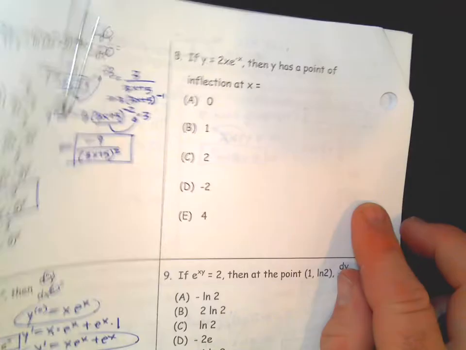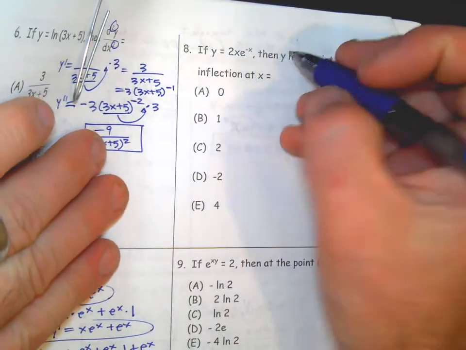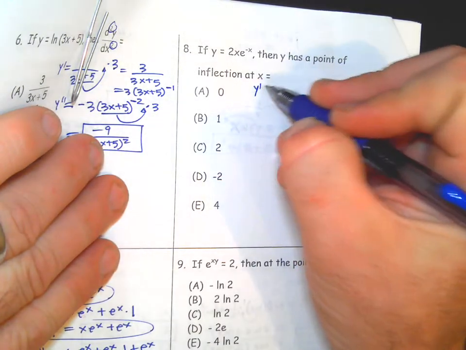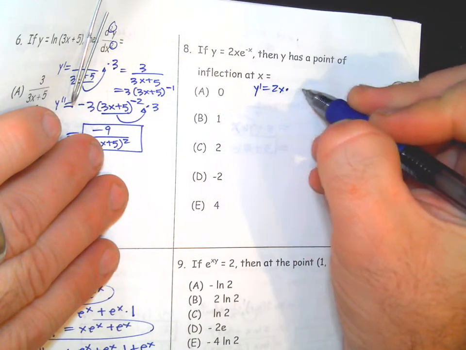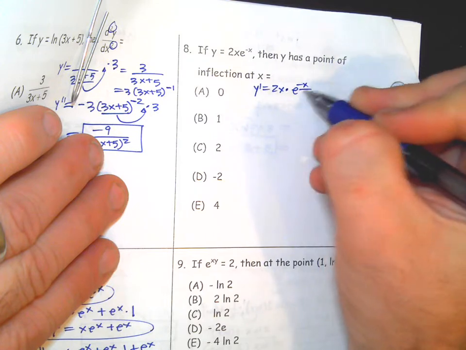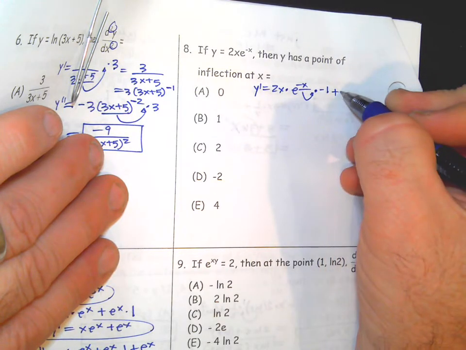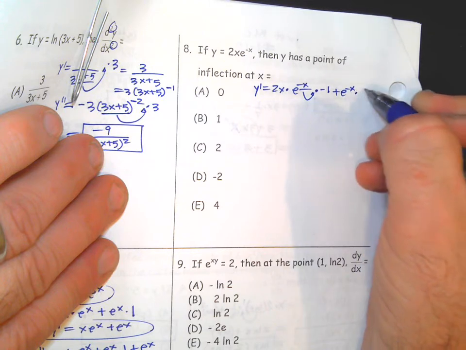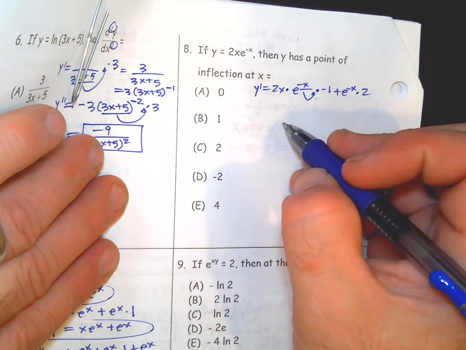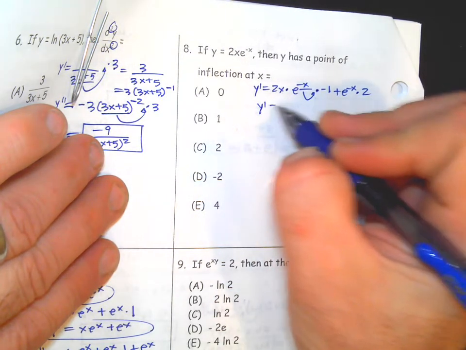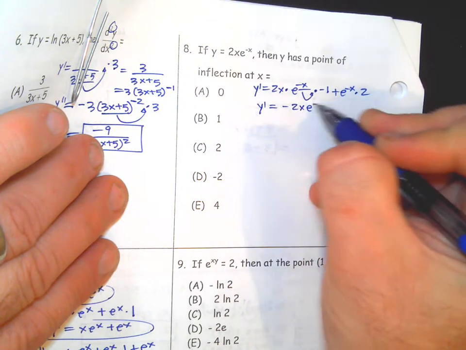Number 8, I'm looking for an inflection point. So you've got to get to the second derivative. The first derivative is 2x times the derivative of e to the negative x, which is e to the negative x times the derivative of what's inside, negative 1, plus e to the negative x times the derivative of 2x, which is 2. We could clean this up, if that helps.